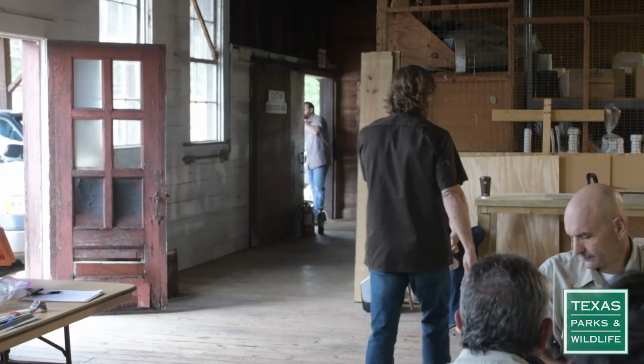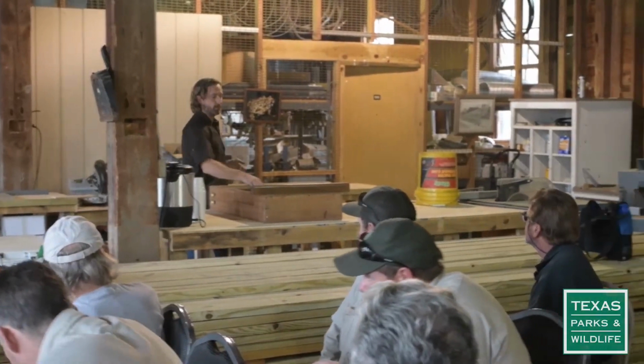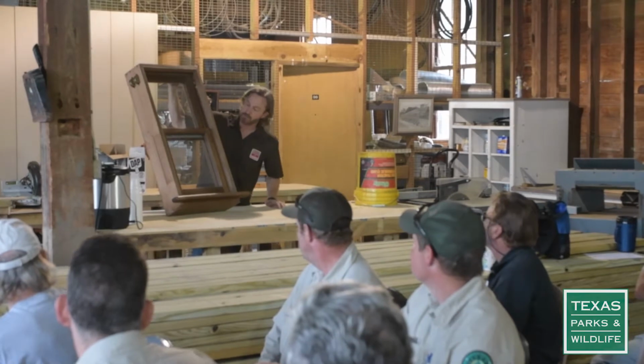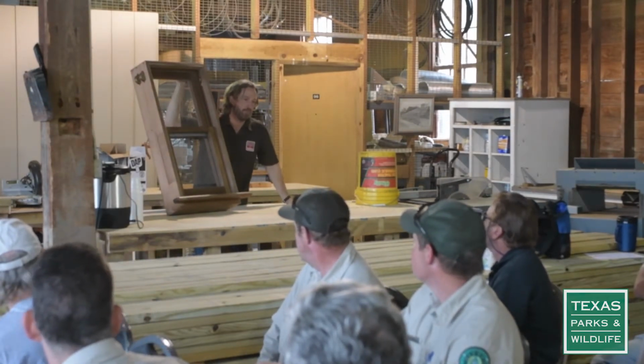So if we're working on this window, we'll talk about this in a workshop, we would just want to disassemble it. We would just want to take the stop off, pull out the parting bead. We almost always replace the parting bead because it's usually painted 50 times.